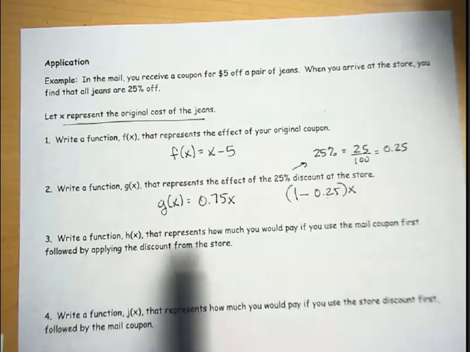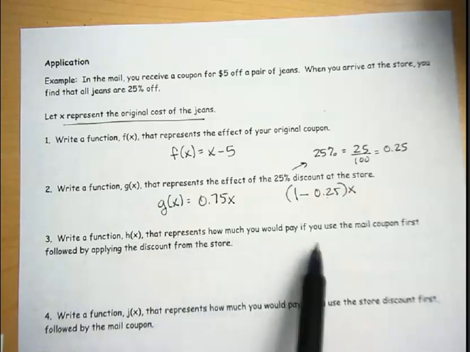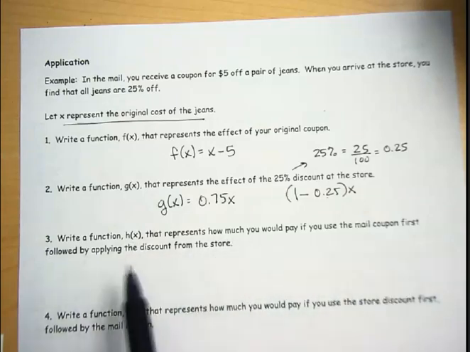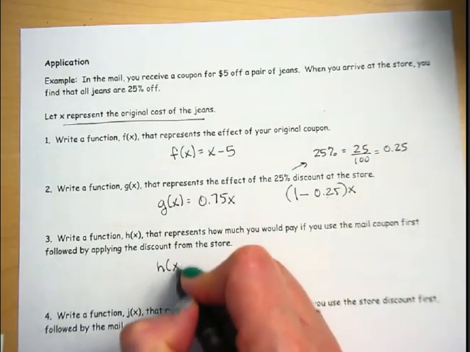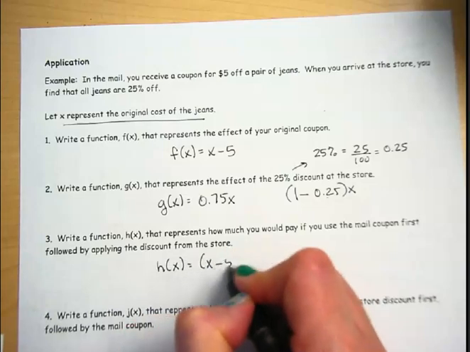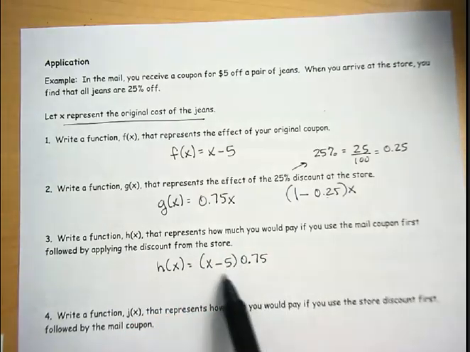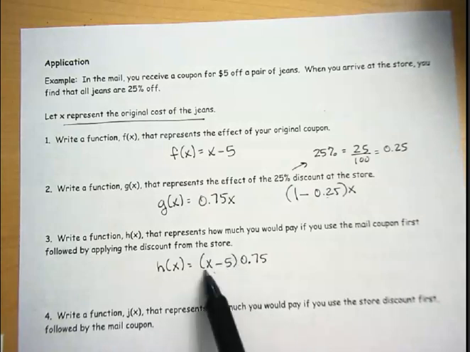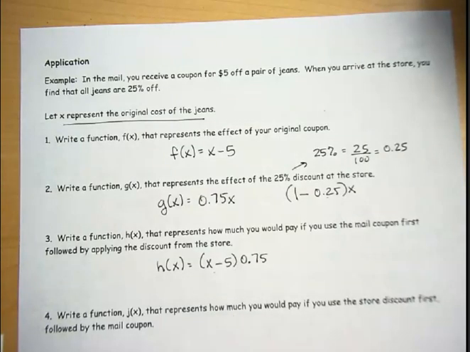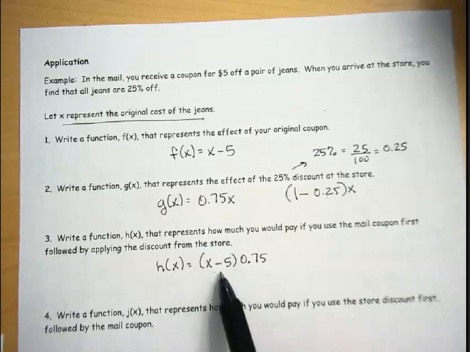Now we want a function that represents how much you would pay if you use the mail coupon first, followed by applying the discount. So my equation looks like this. And I've written it specifically with the x minus 5 in parentheses because if I'm following my order of operations, the parentheses means, hey, do this first.